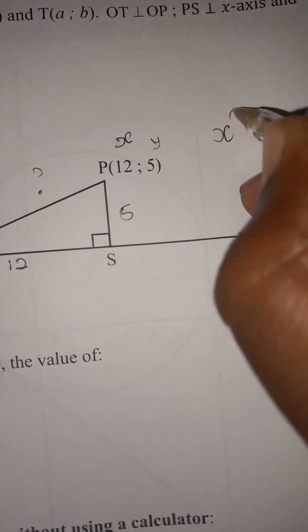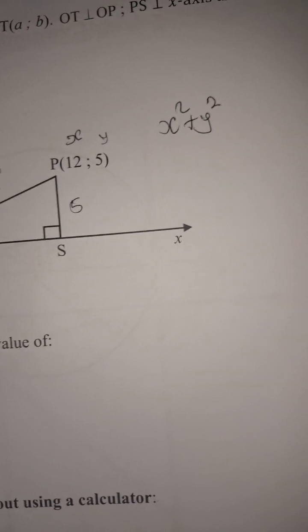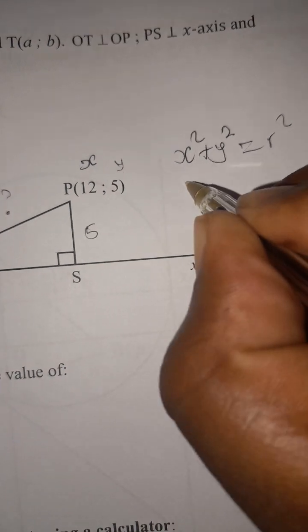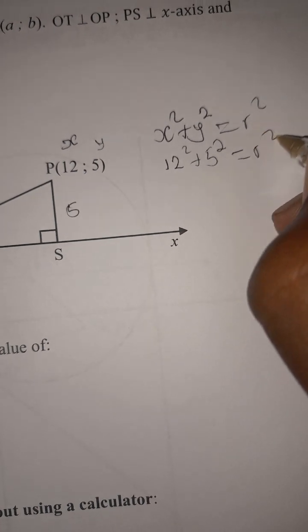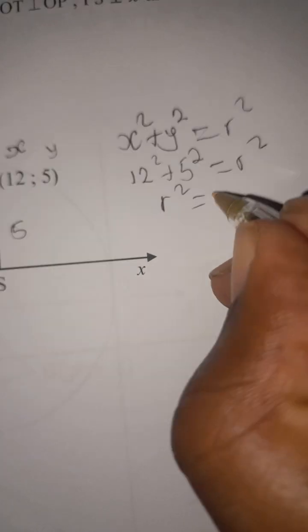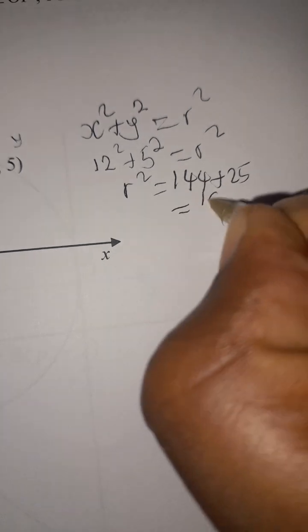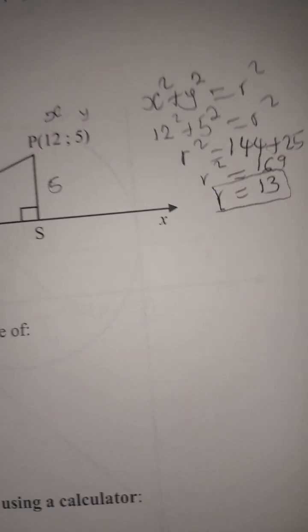You could use Pythagoras theorem: x squared plus y squared equals r squared. So you know that your x is 12 squared, and then your y is 5 squared, then your r squared. What is 12 squared, guys? That is 144 plus 25. That will be 169. Then what is the square root of 169? That's 13. So remember that your r can never be negative, so r is equal to 13.